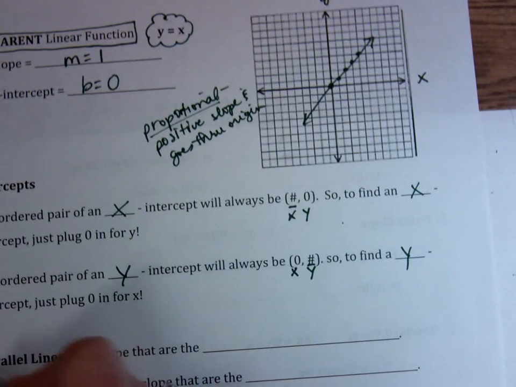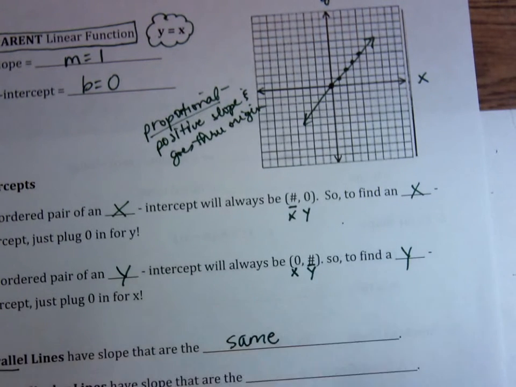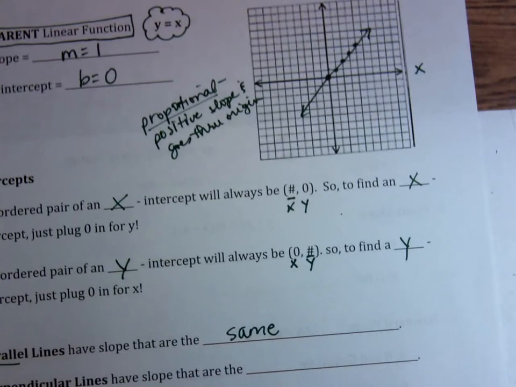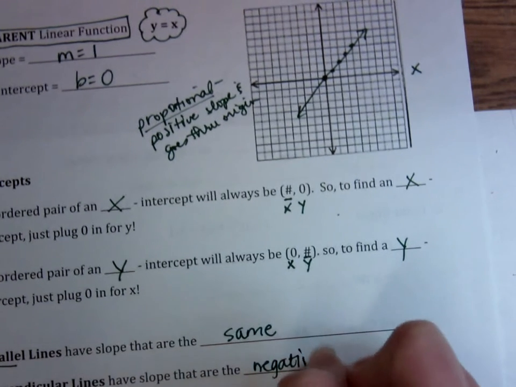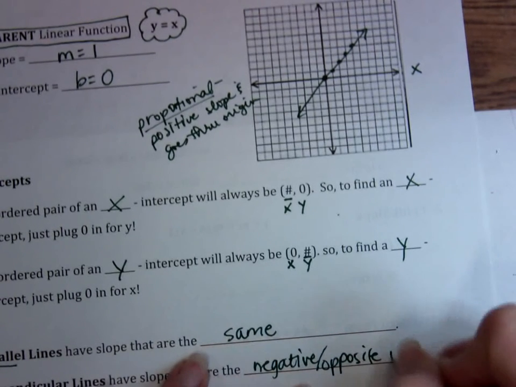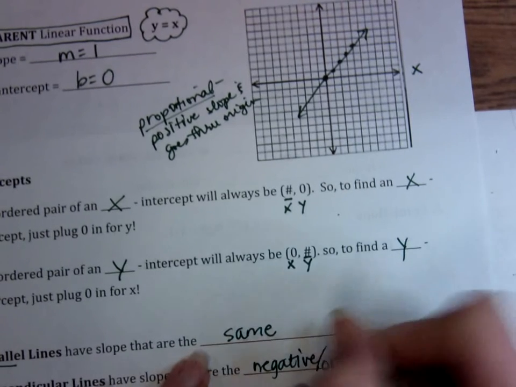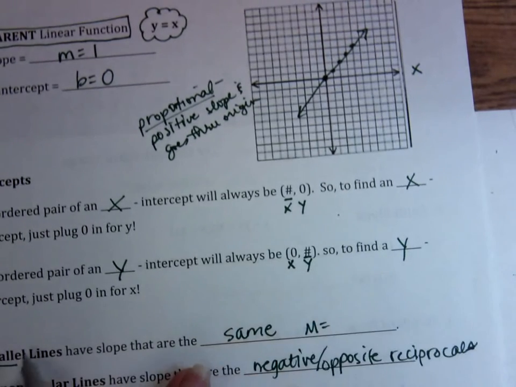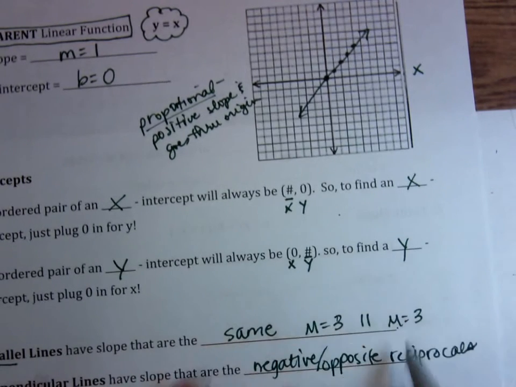Parallel lines have slopes that are the same, and perpendicular lines have slopes that are negative or opposite reciprocals. So a slope that is parallel to 3 would be 3 because it's the same.